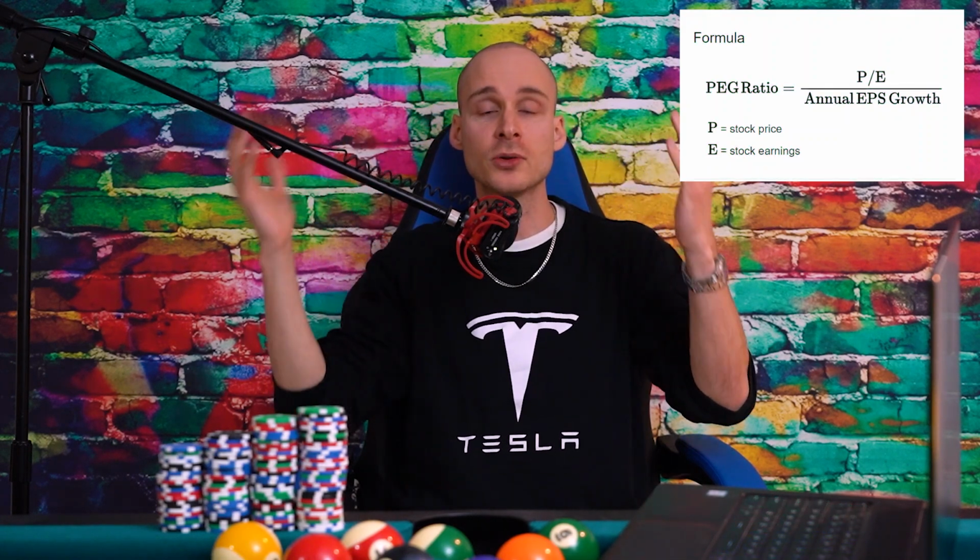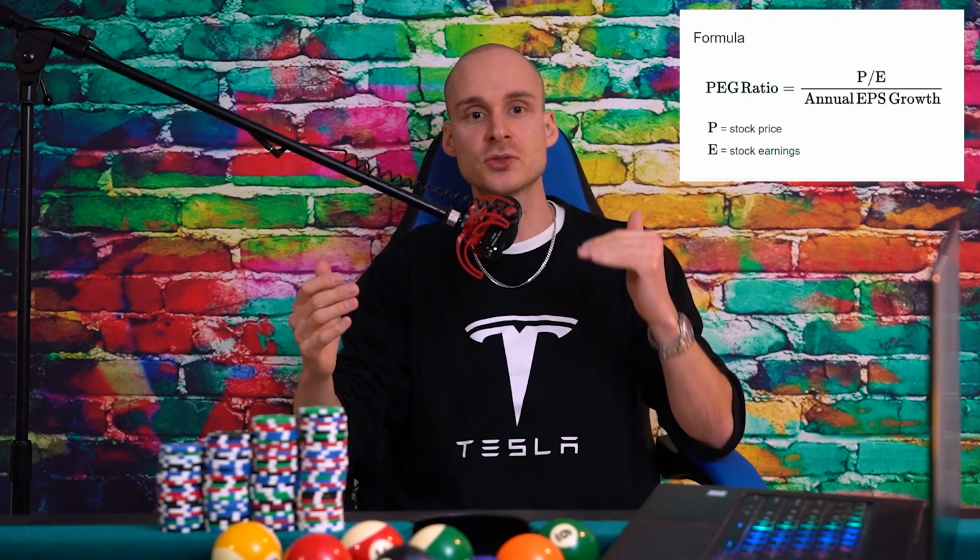So how do you calculate PEG? Well, you basically take the PE ratio and you divide it by the growth rate of earnings. Now, this is the tricky part. In the Yahoo example that we're going to take a look at in a couple of minutes, you'll see that they use the 5-year forward earnings growth. And this is basically a forecast.